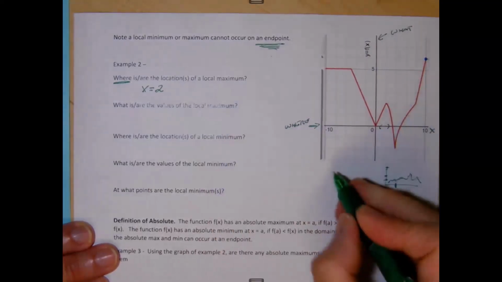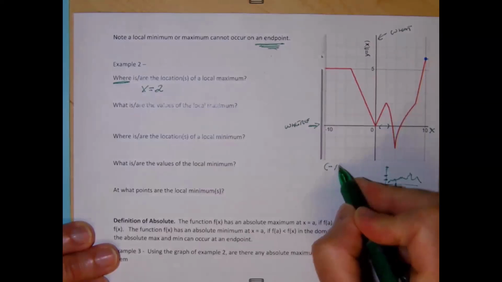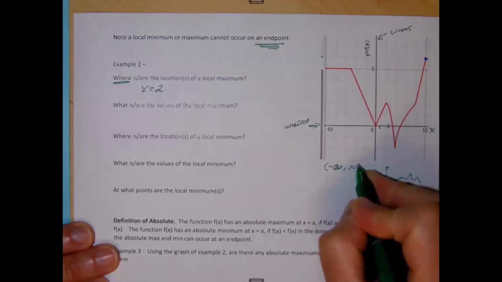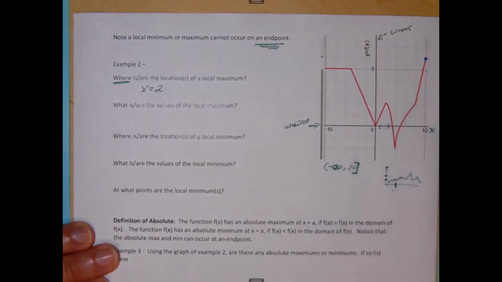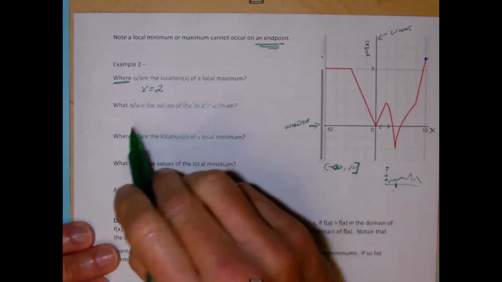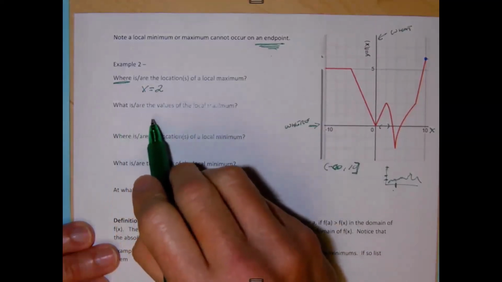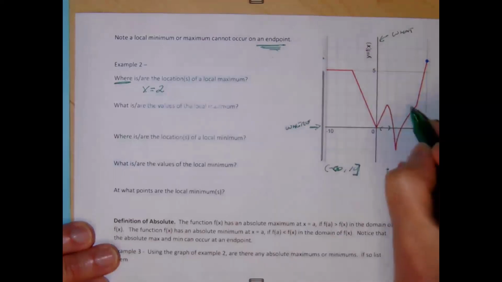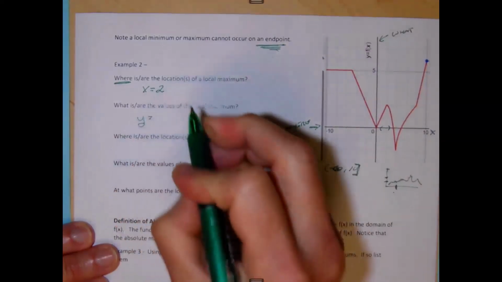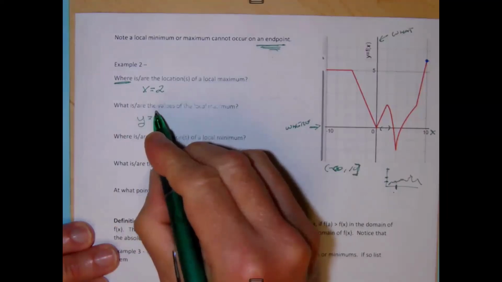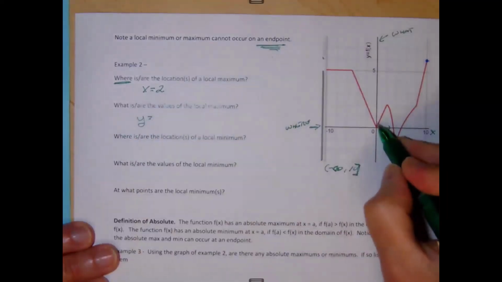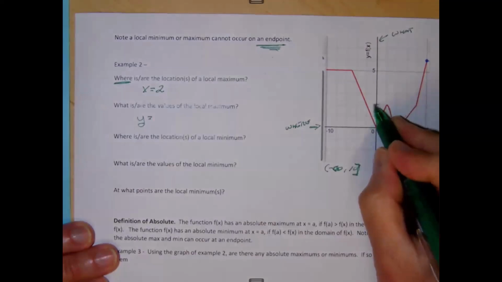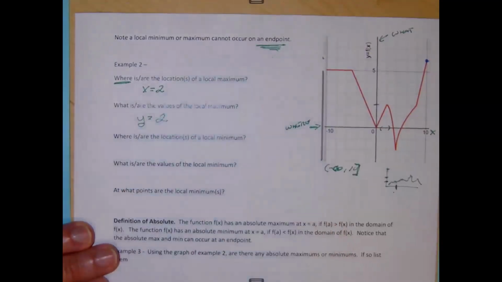This is an endpoint. Again, the entire domain of this is negative infinity to 10. So that endpoint, stopping at 10 exactly, we're not going to include that. Okay, so that's the only location. And what are the values of the local maximum? So again, that just means what's the y value? So the value of the local maximum looks like 1, 2, 3, 4, yep, 2. So the value is 2.